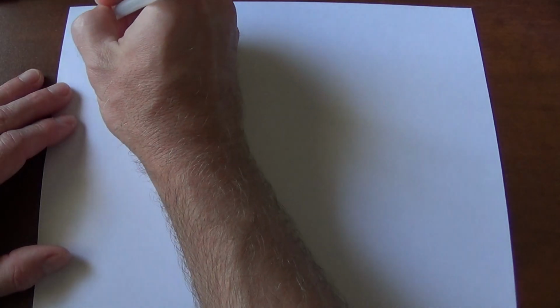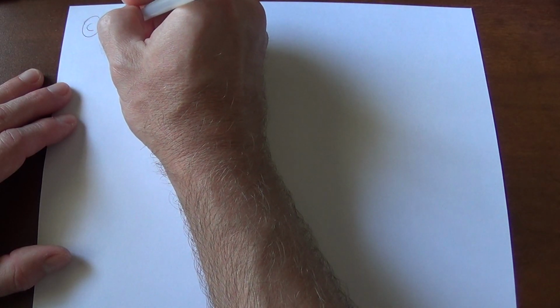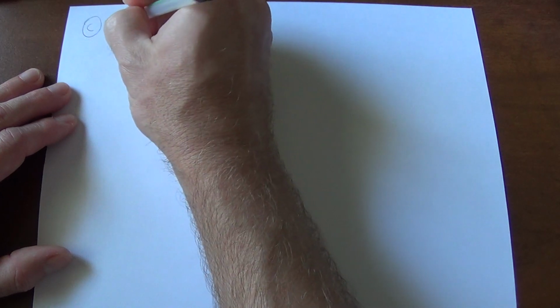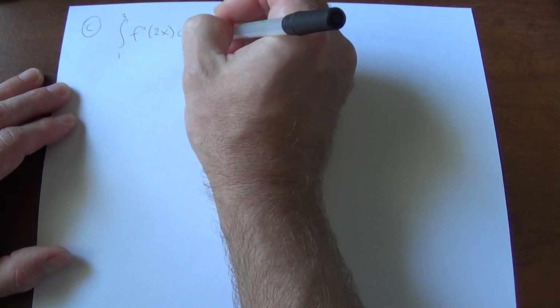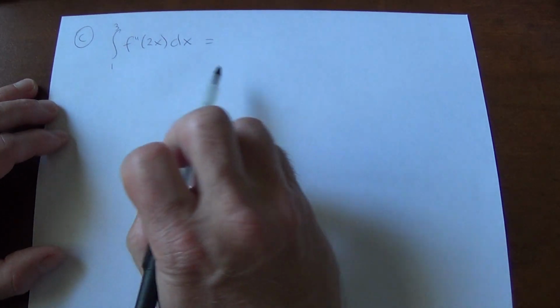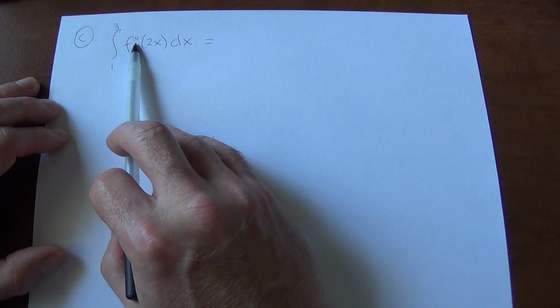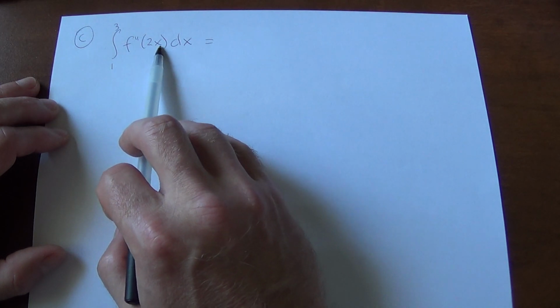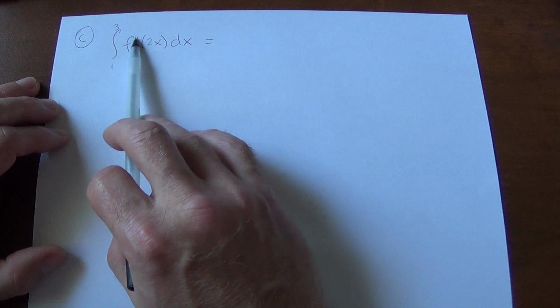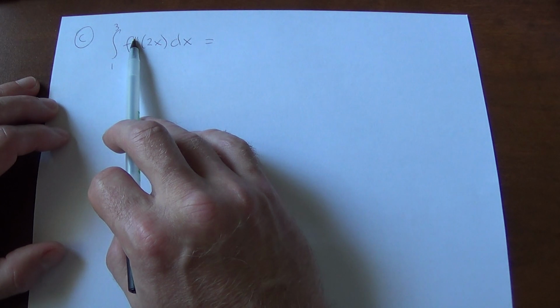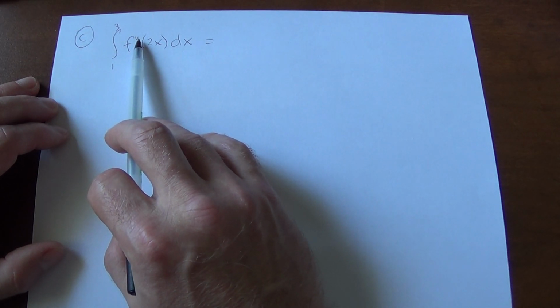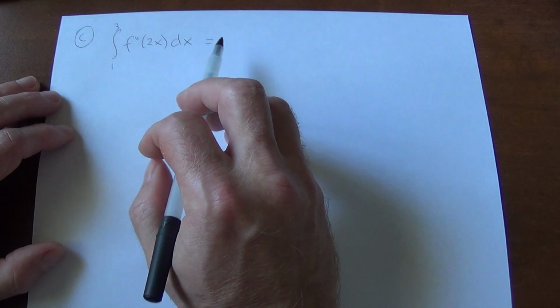We do need to come back to the table once we are done, but I'm going to do it in just a little bit. So part C, we have the integral from 1 to 3 of f double prime of 2x dx. We have an integral of a function that is a double derivative of f of 2x. First of all, the integral and one of the derivatives will kind of sort of cancel each other. That's not entirely accurate, but it works as a shortcut.